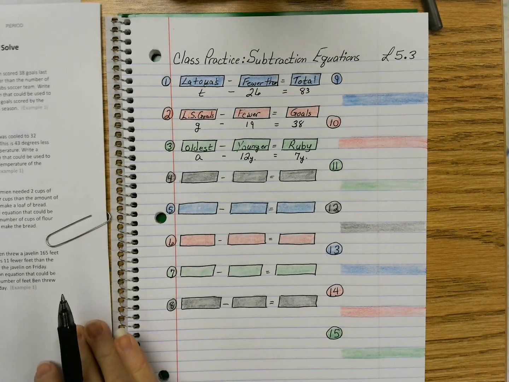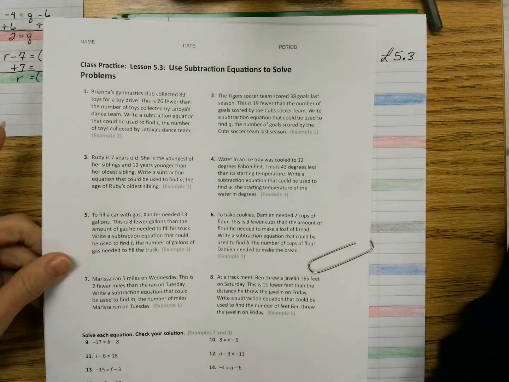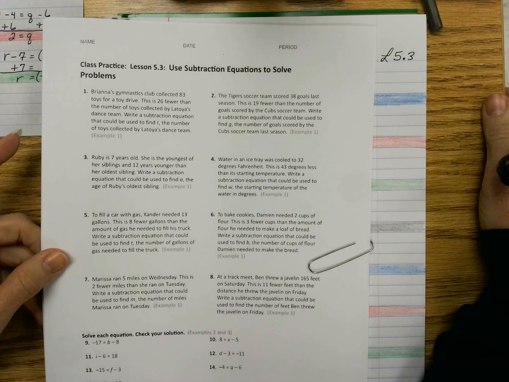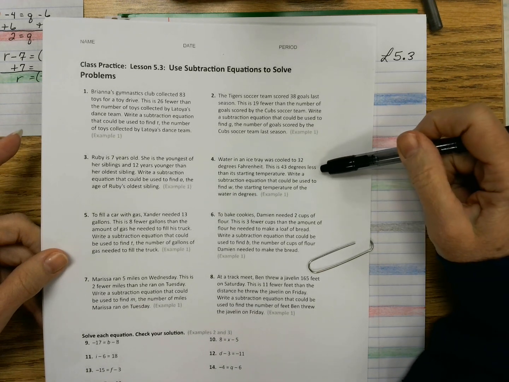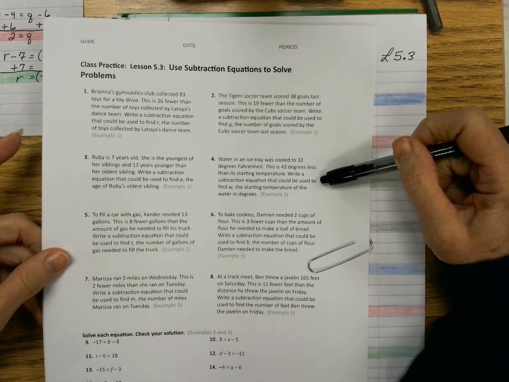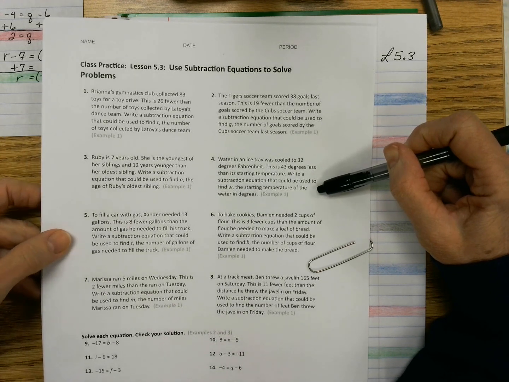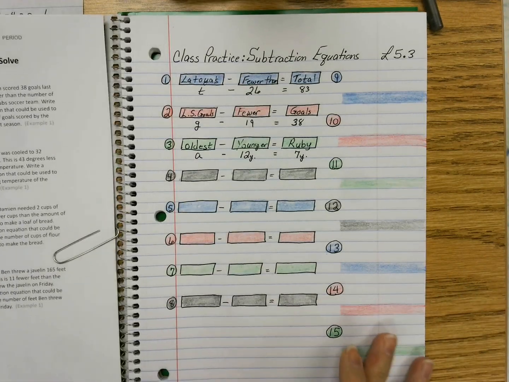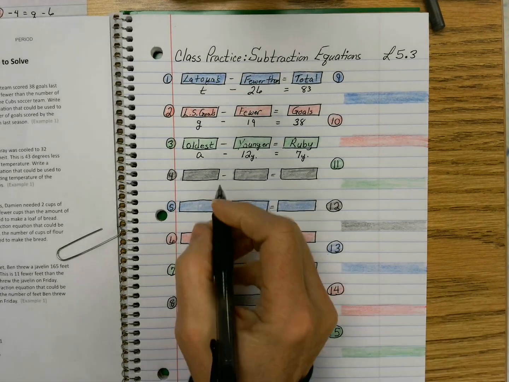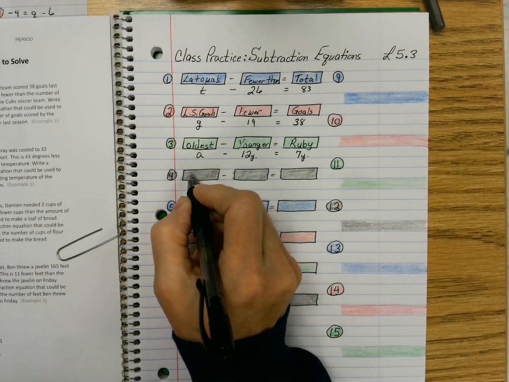Number 4, water in an ice tray was cooled to 32 degrees Fahrenheit. This is 43 degrees less than its starting temperature. Write a subtraction equation that could be used to find W, the starting temperature of the water in degrees. Okay, starting temperature is W, so we have some amount here.